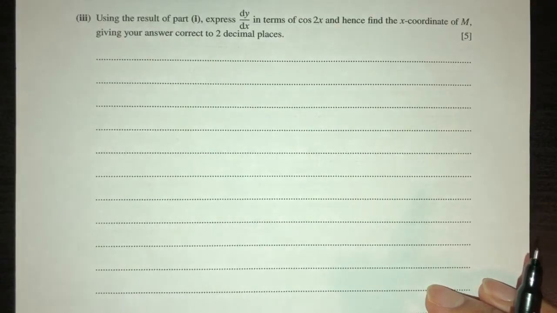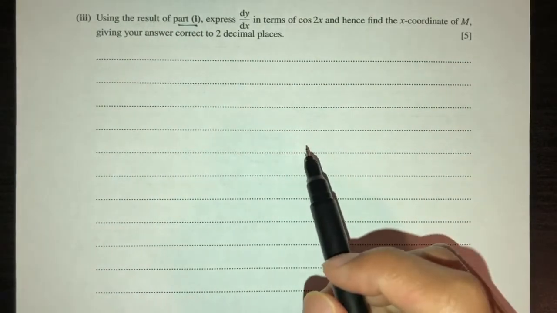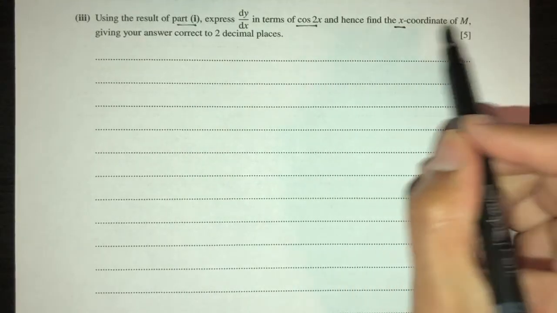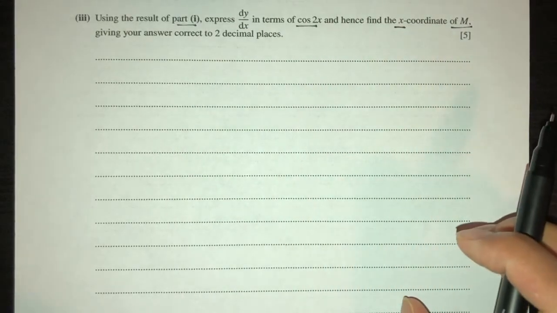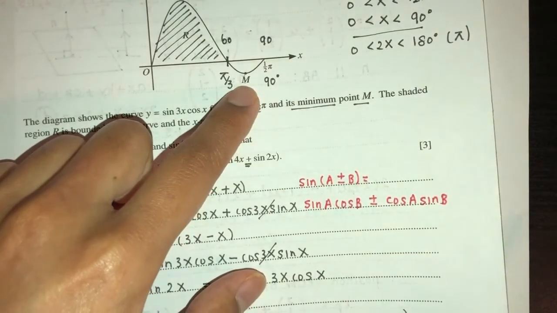So now for part 3 of this question. Using your result from part 1, express dy by dx in terms of cos 2x and hence find the x coordinate of m. So what is m? If you go back to your graph, you can see m is your minimum point, right? So let's do it step by step.